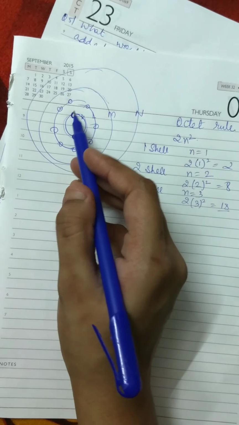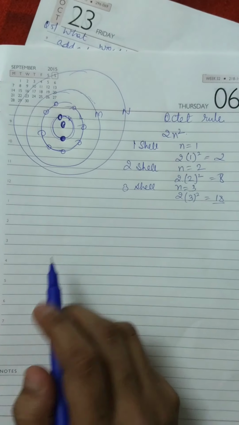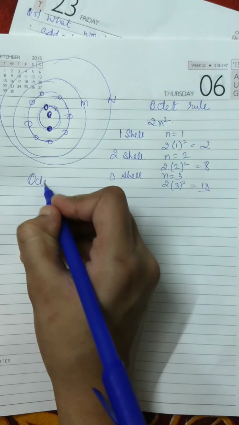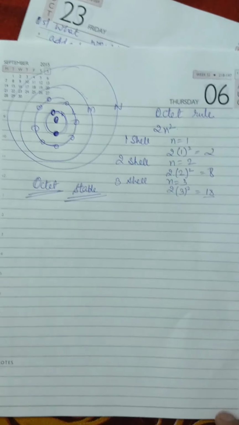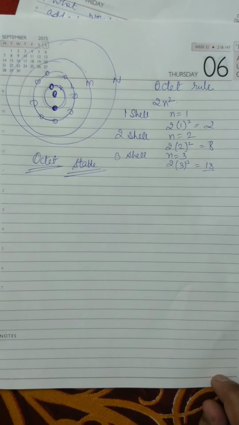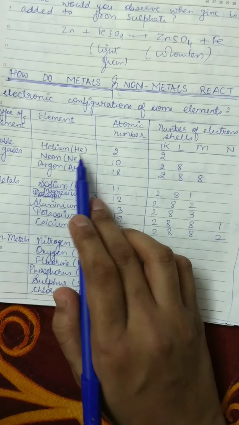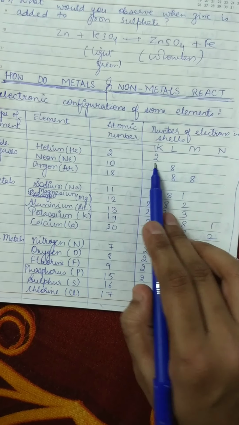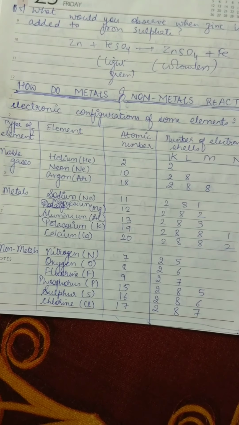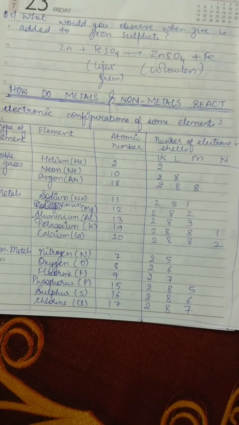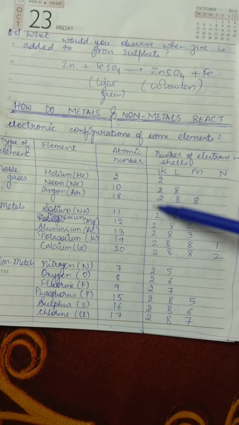If the outermost shell has 8 electrons, it is said to have obtained an octet. It is said to be stable, so it will not lose or gain any electron. See, now the atomic number of helium is 2. The K shell will accommodate 2 electrons, so it has 2 electrons. For neon, the atomic number is 10, so the electronic configuration will be 2, 8, and the L shell has 8 electrons, so it is said to have obtained an octet.